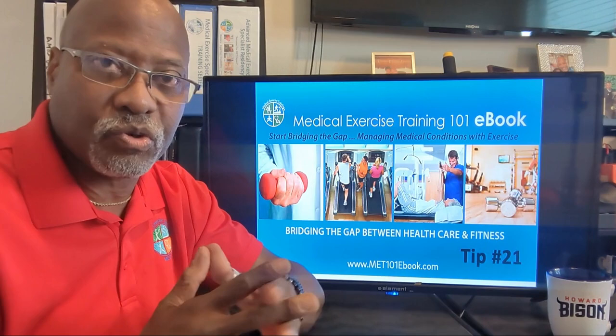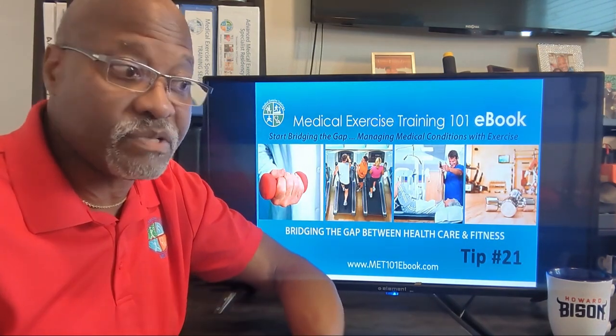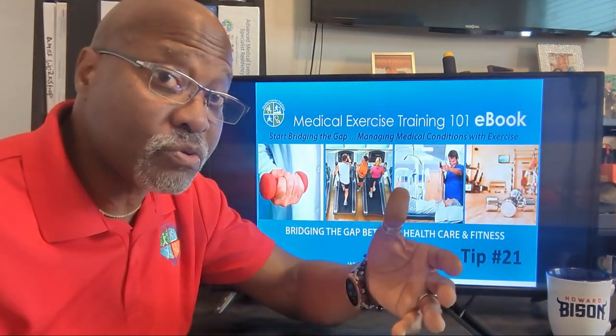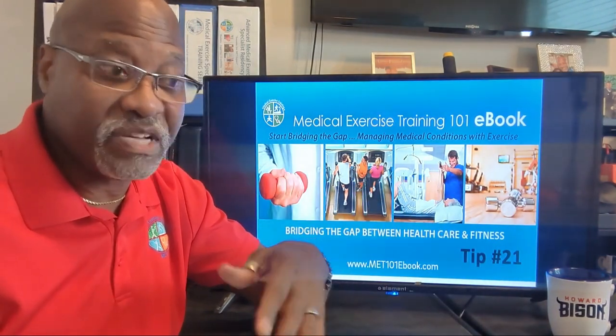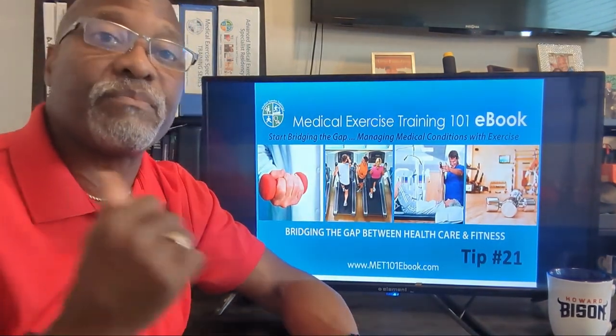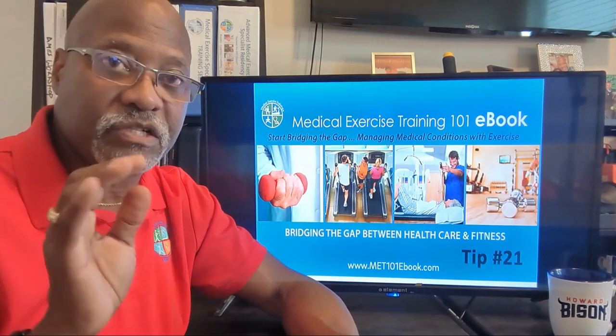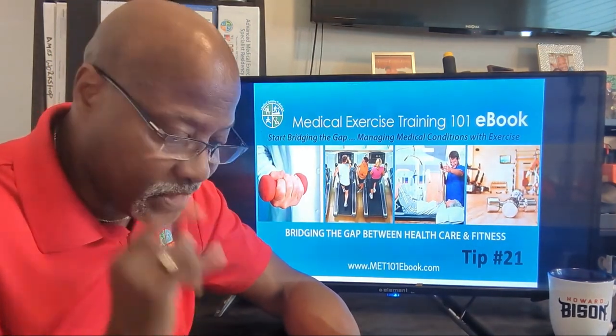That's where the total joint replacement and arthritis program comes in. It's for those individuals that have had total joint replacements, or they're getting ready for the total joint replacement and they just want to get stronger so they'll have a better outcome. This is an area that you can do well in. So if you don't mind, let me continue.